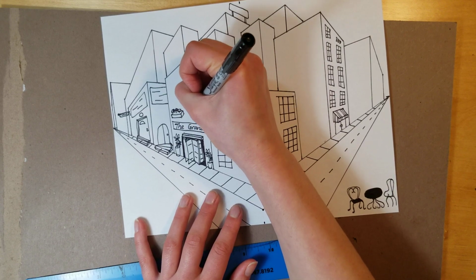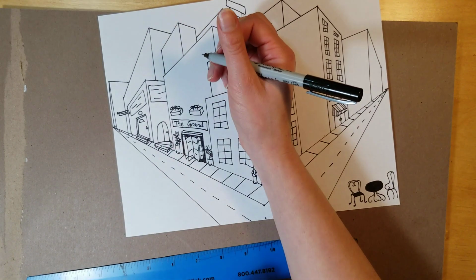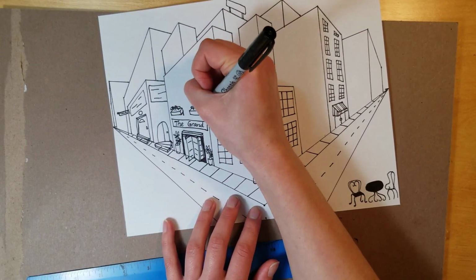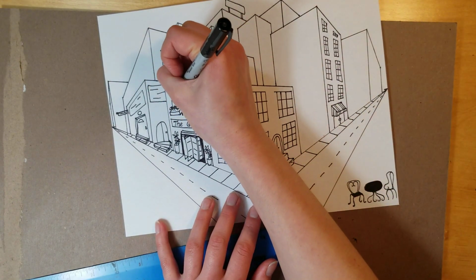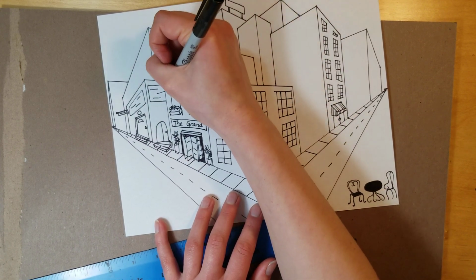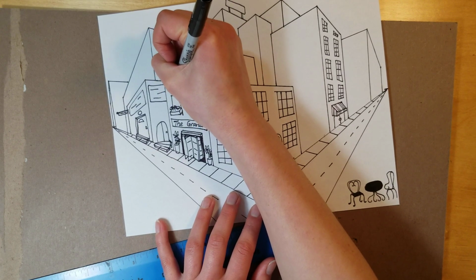Sometimes you can just hint at something. You don't have to draw the total shape. So we get the feeling that those are flowers, but we didn't have to draw every single little one. How about a window above it, like that? Same thing here.